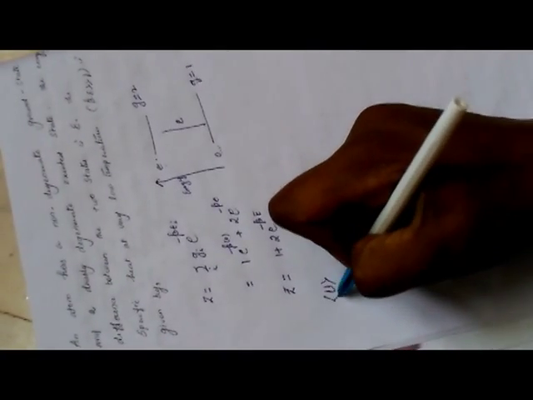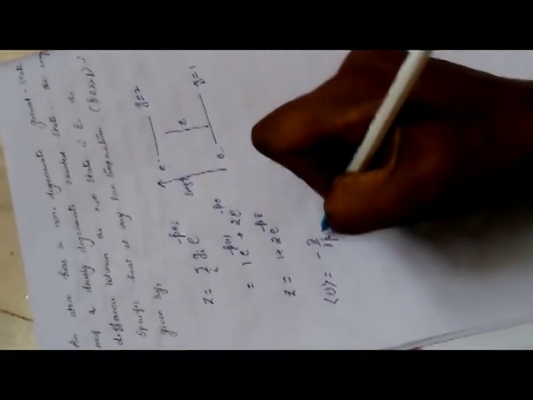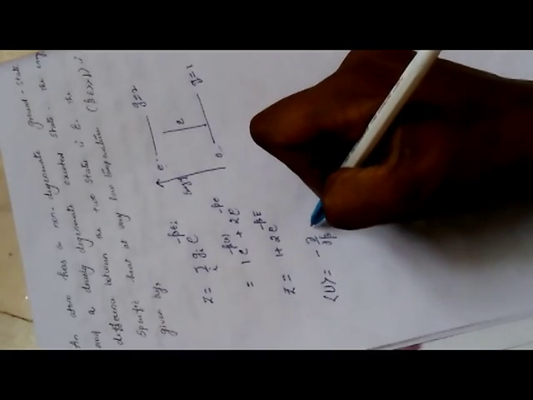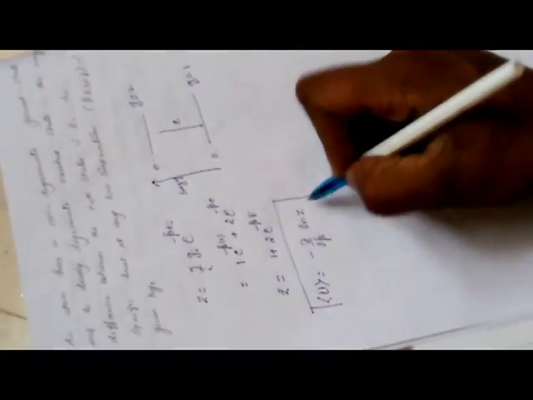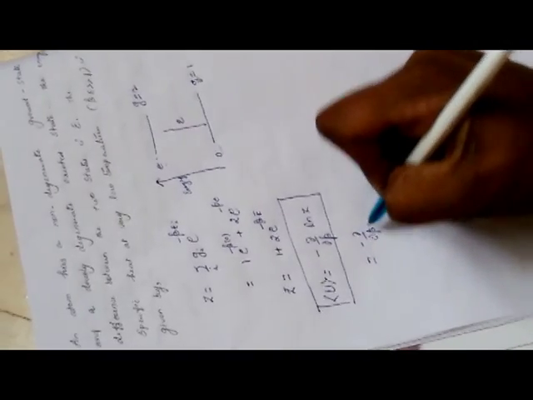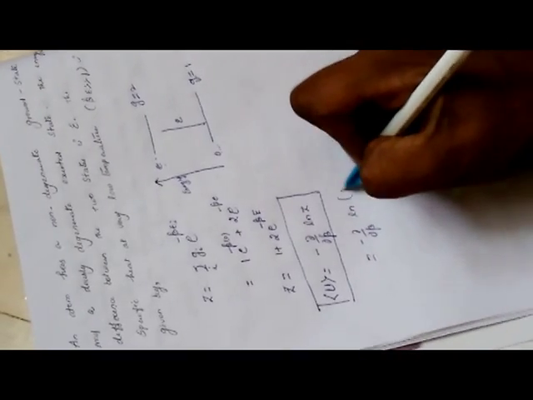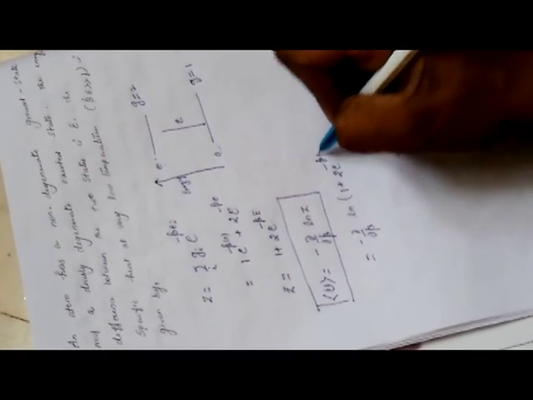Now we are going to calculate the average energy of the particle in this configuration. From the partition function, we know the average energy is equal to minus dou by dou beta of the natural log of the partition function. You have to know these relations from stat mech. Using this formula, it is minus dou by dou beta ln of 1 plus 2 e to the power minus beta epsilon.